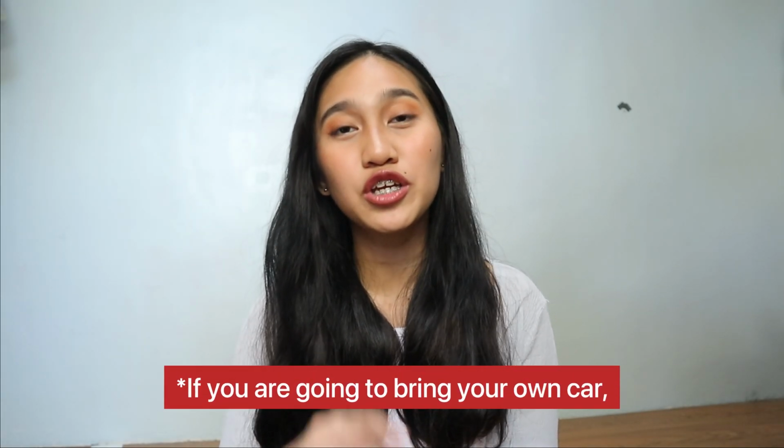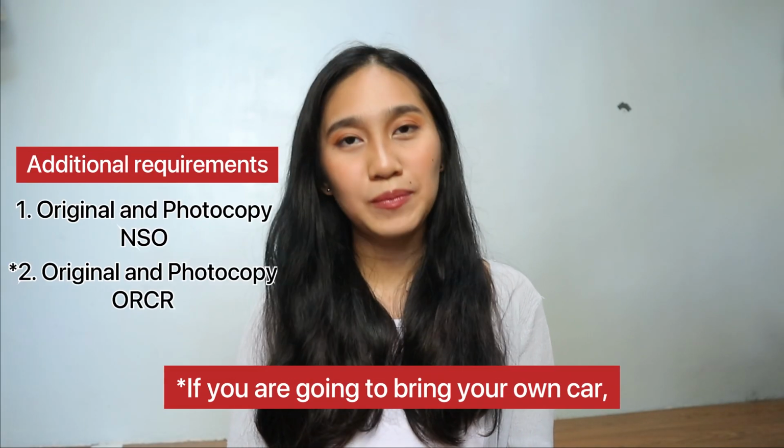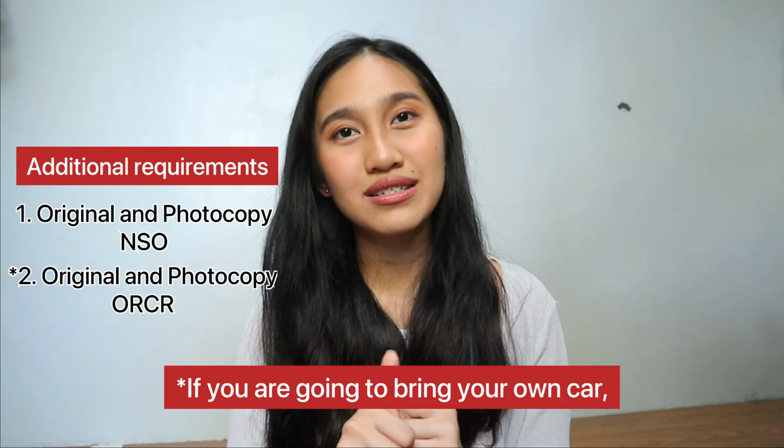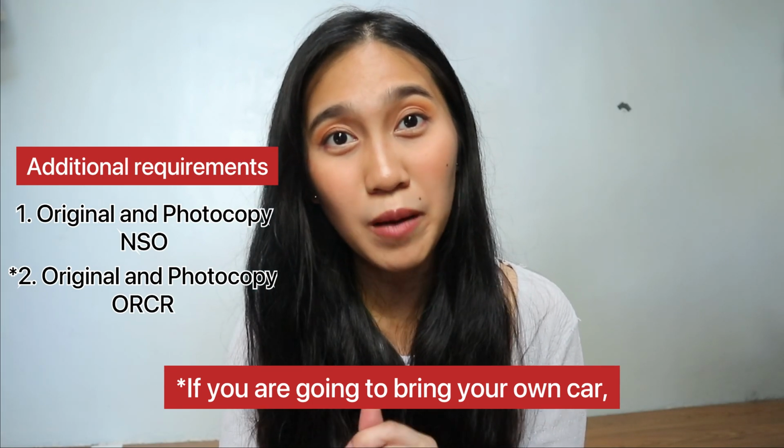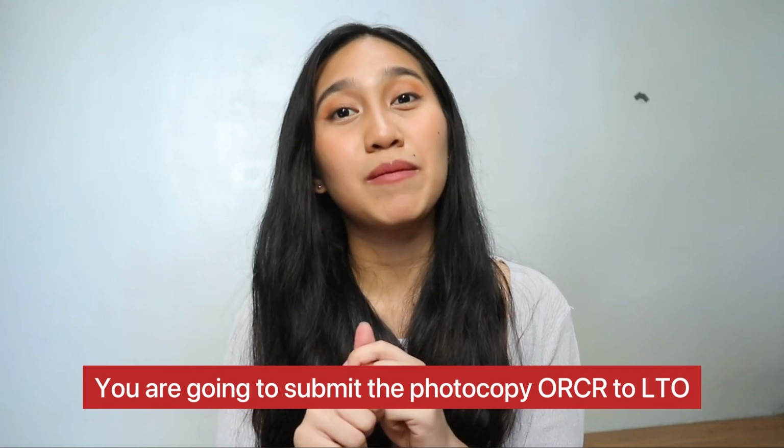Another thing, since when you're applying for a non-pro driver's license, magkakaroon na tayo ng road test o yung driving test, kumbaga. If you are going to bring your own car, please bring your ORCR, original and photocopy. Yung photocopy, ipapasa mo yan.